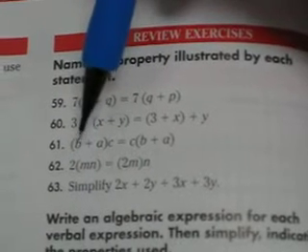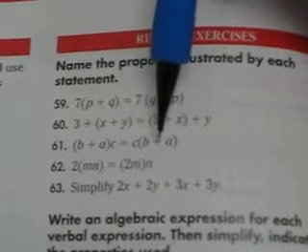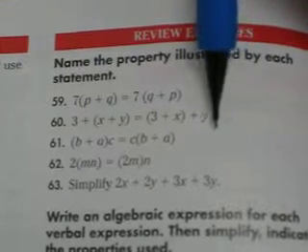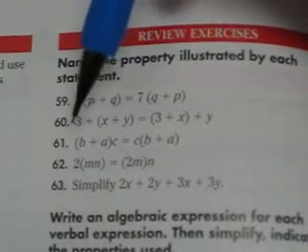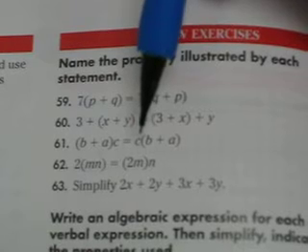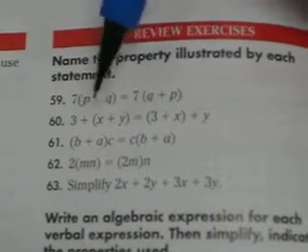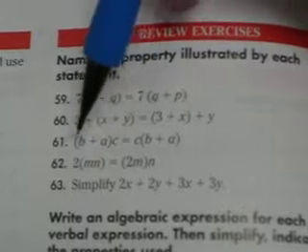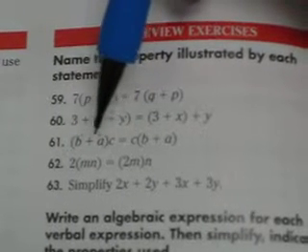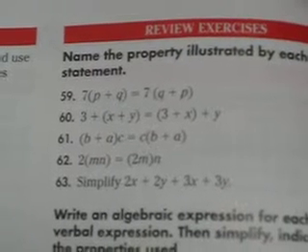At number 61, b plus a times c, we have c times b plus a. 61 is kind of tricky. Again, it's obvious that we are switching the order of something. We have b plus a, c, then we have c, b plus a. So we are switching the order of the things that we are multiplying. So our answer to 61 is going to be commutative property of multiplication.